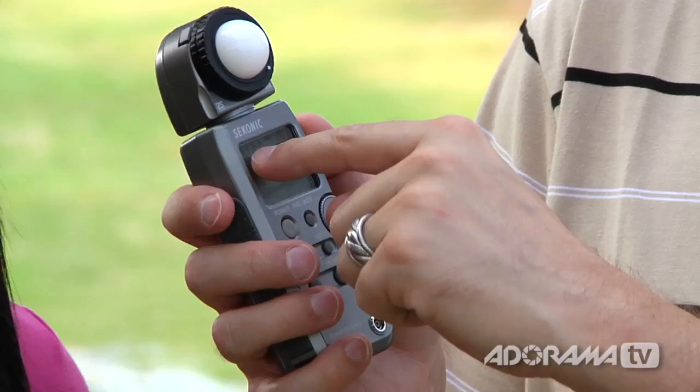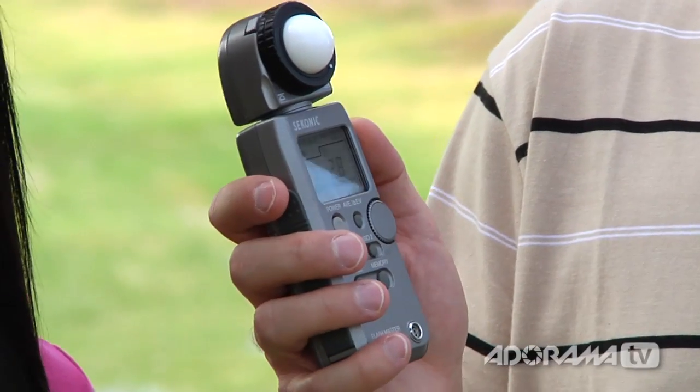All right, so let's first talk about how to meter ambient light. Erica here is our model, and what we're doing is I've set my Sekonic meter here to ambient mode, which is the first little mode right here on the dial. And what we can do here is in ambient mode, we can choose to either shoot in aperture priority or shutter priority, meaning that I'll tell the meter, I know what aperture I want to shoot at, you tell me what shutter speed to put my camera on, or I can say I know what shutter speed to shoot at, you tell me what aperture value to set my camera to.